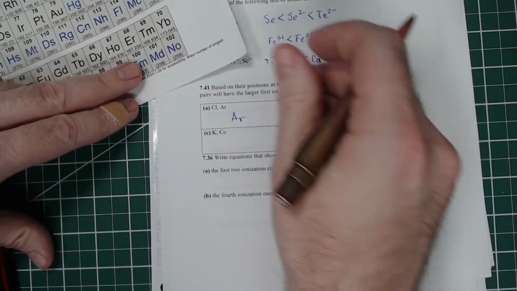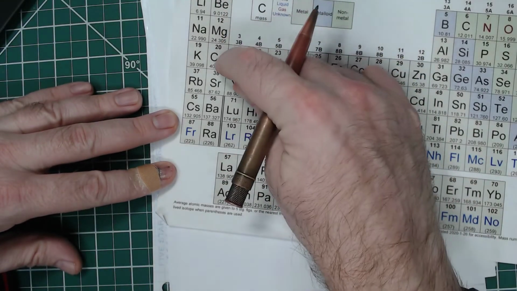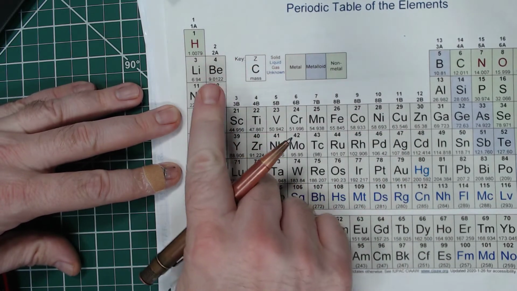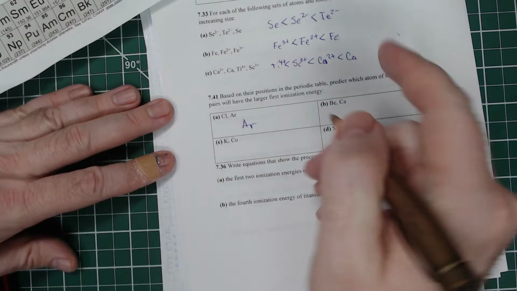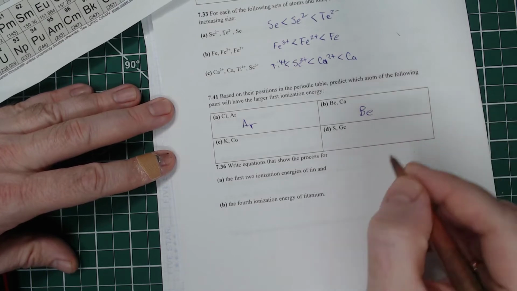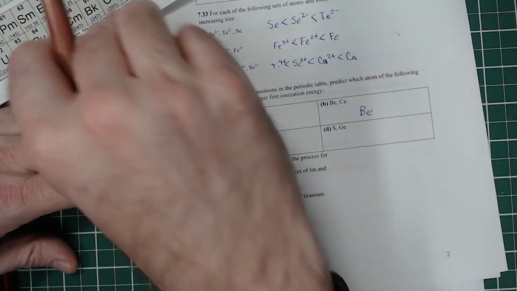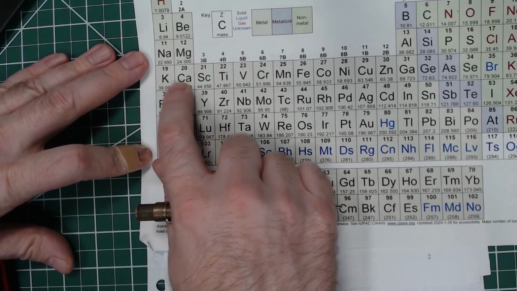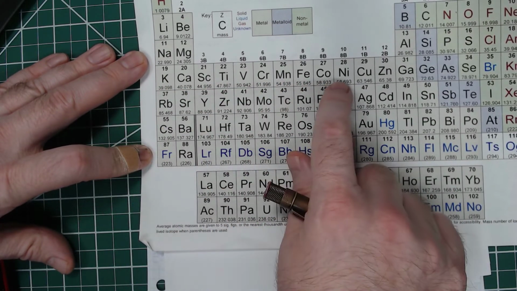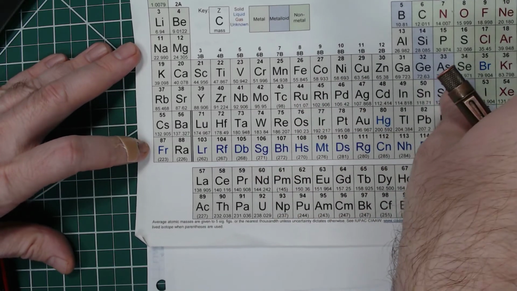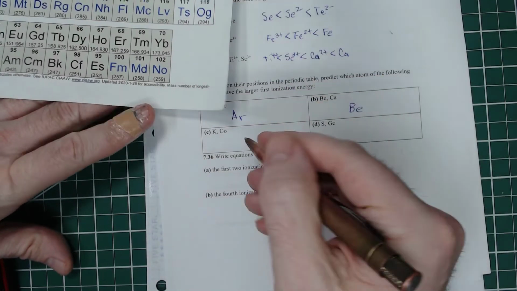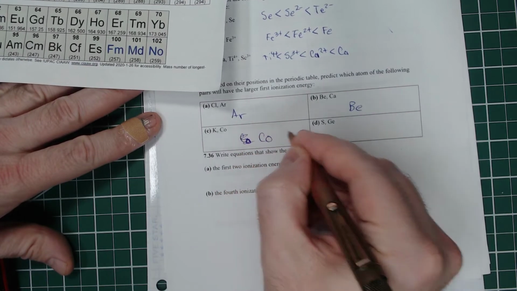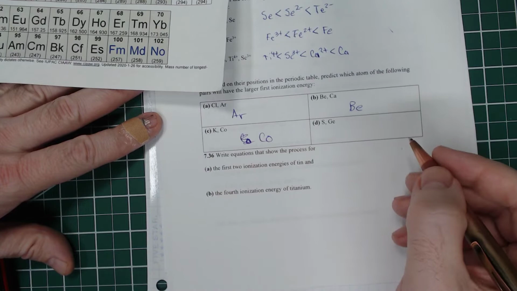Beryllium versus calcium. Well, there's beryllium, there's calcium. Since beryllium is further up, we would expect beryllium to have a larger first ionization energy. Potassium versus cobalt. All right, again, here is potassium, there is cobalt. So as we go to the right, ionization energy would increase. So cobalt would have the highest, not calcium, cobalt. Let's try that again. Co would have the higher first ionization energy.